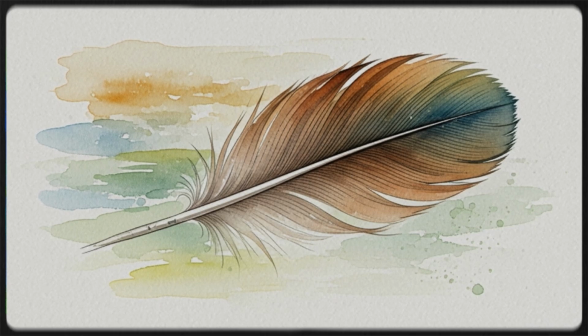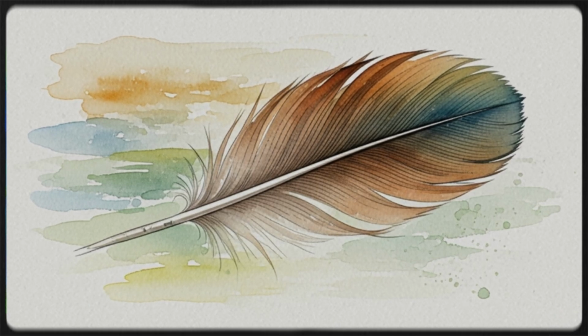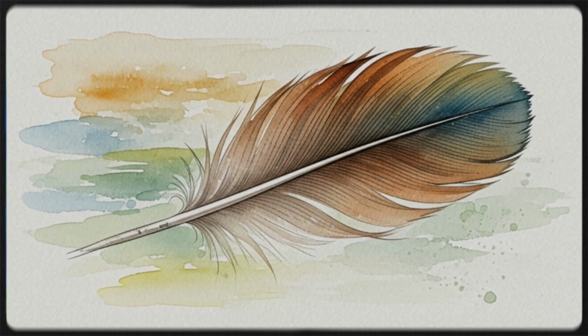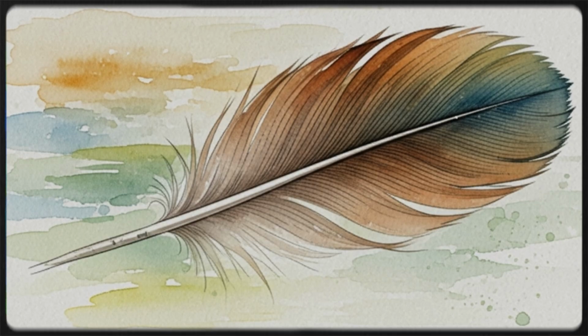Some birds raise specific feathers when threatened or when displaying to rivals. The crest feathers of cockatoos and other crested birds can be raised rapidly, increasing the apparent size of the bird's head. Many birds erect their body feathers when threatened, similarly increasing their apparent size.